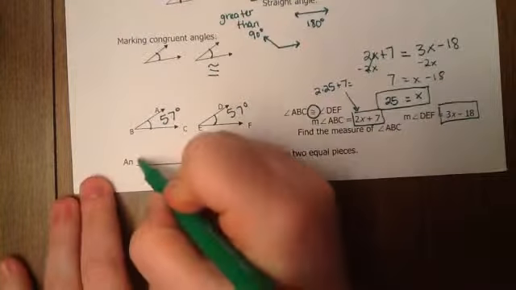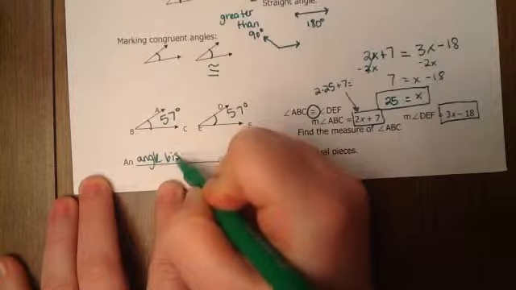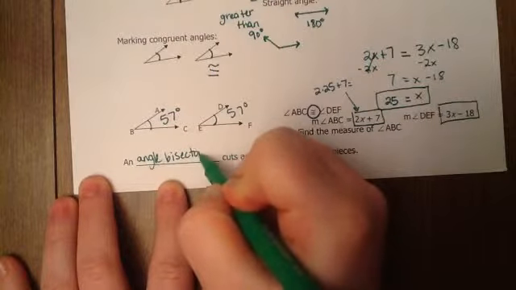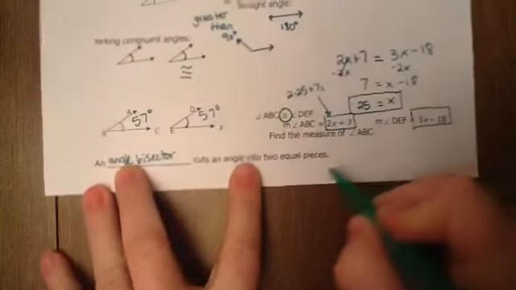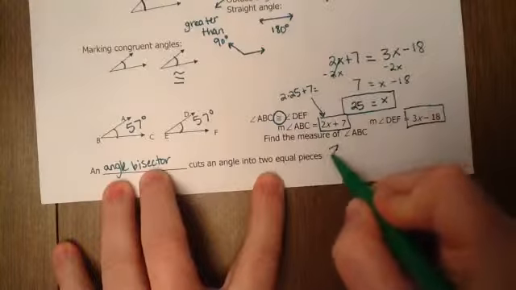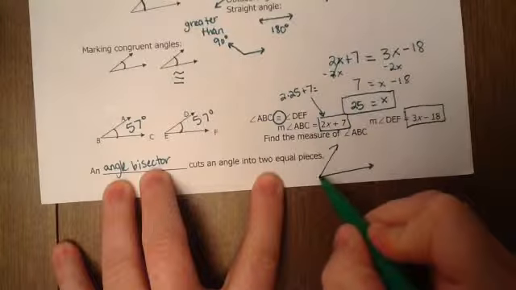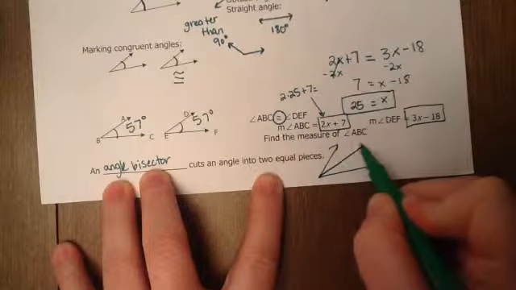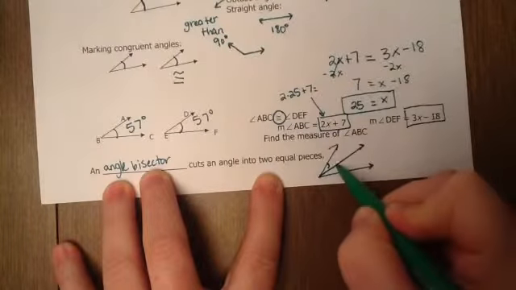Lastly, an angle bisector. An angle bisector cuts an angle into two equal pieces. So if I have an angle, the bisector goes right halfway through and cuts it into two equal pieces. This piece matches this piece.